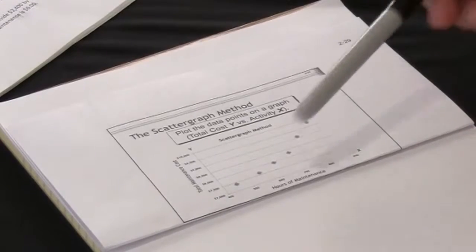But in this particular example, we have a linear relationship. And having proved that, we now know that we can use one of the two methods, or both, the linear regression method or the high-low method. Our next vignette will address the high-low method.